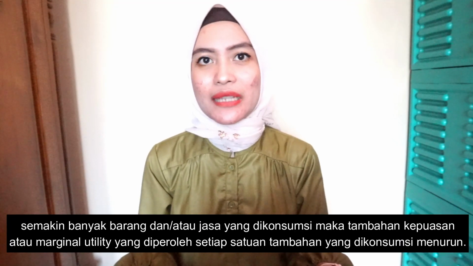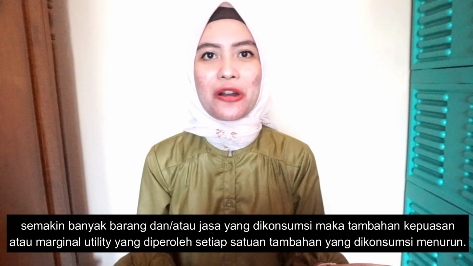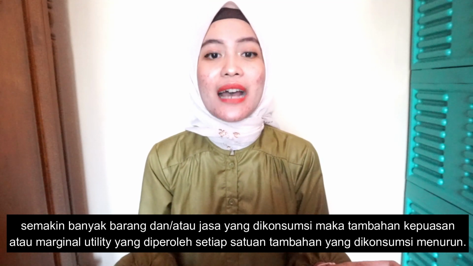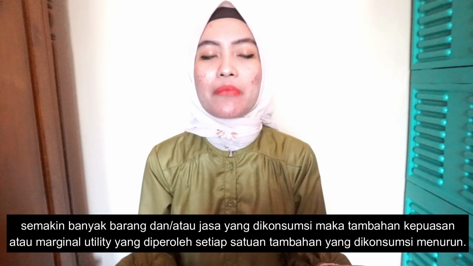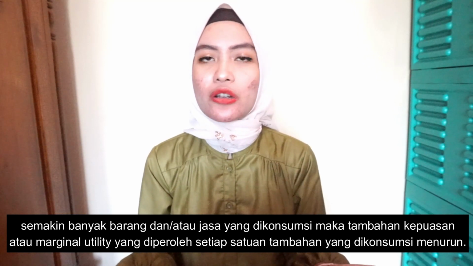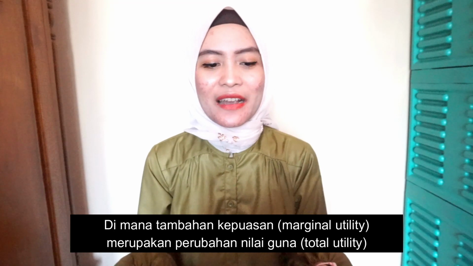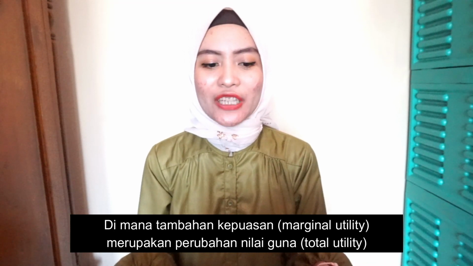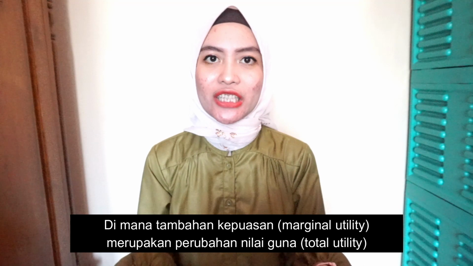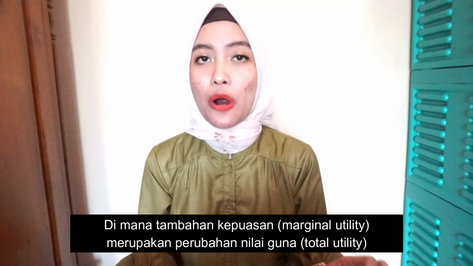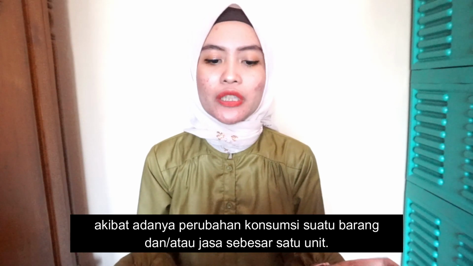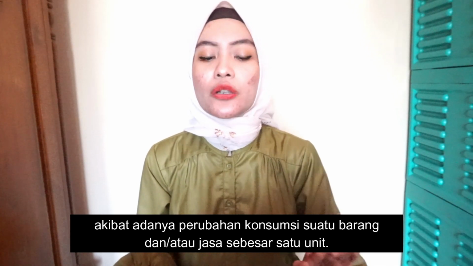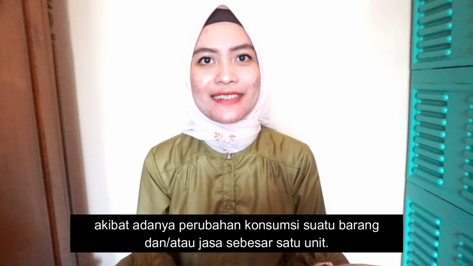Fourth, we have Gossen's law applied, or we can call it the diminishing of marginal utility. This law says that the more goods and or services consumed, the additional satisfaction, or marginal utility, obtained by each additional unit consumed decreases, where marginal utility is a change in use value or total utility due to a change in the consumption of one unit of goods and or services.